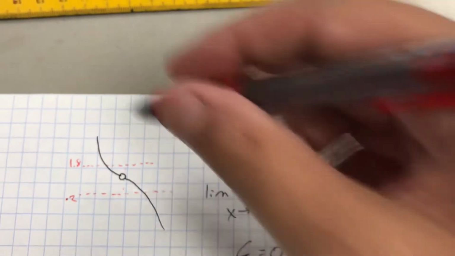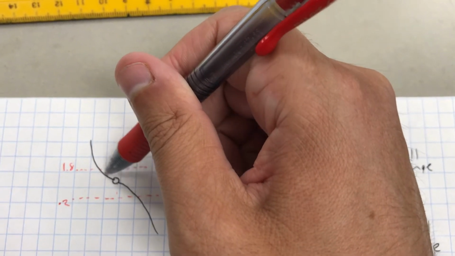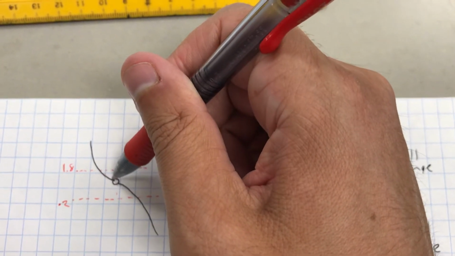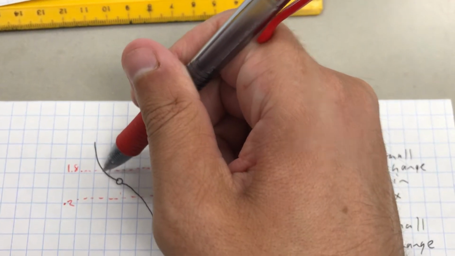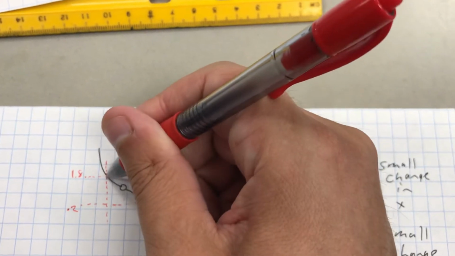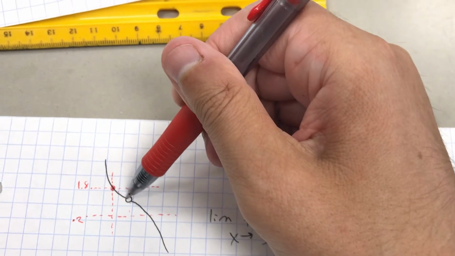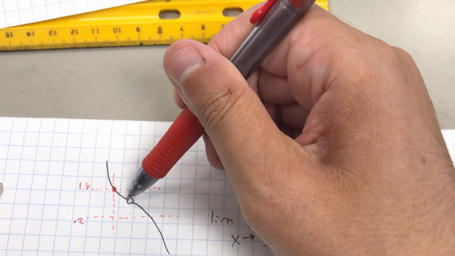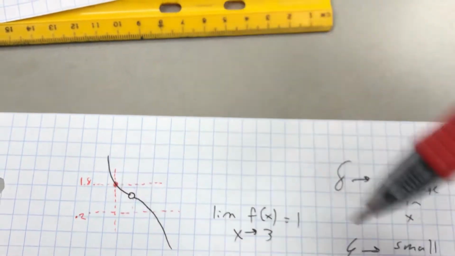The idea here is that you want a range of x values that will keep your function in that range, 0.8 units above and 0.8 units below, okay? So I can go about this far over, and my function will stay in that range, okay? There's that point. All of these values here are less than 0.8 units away from the limit of 1 vertically, okay?